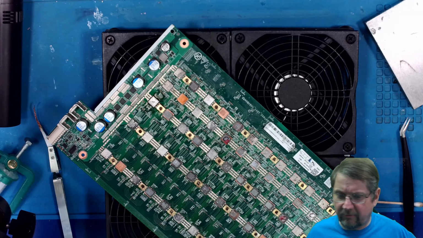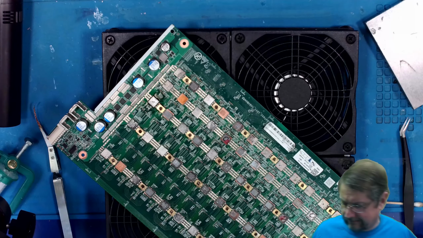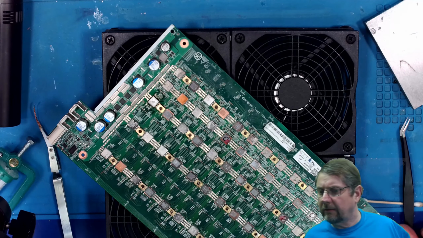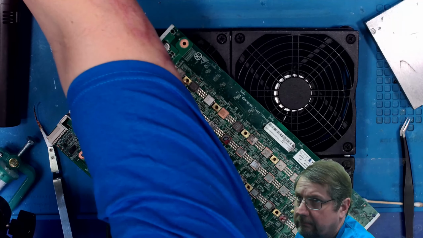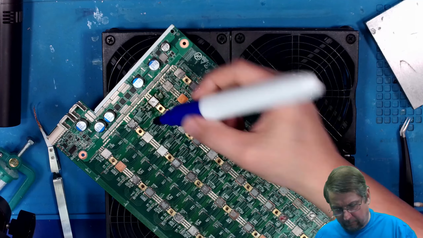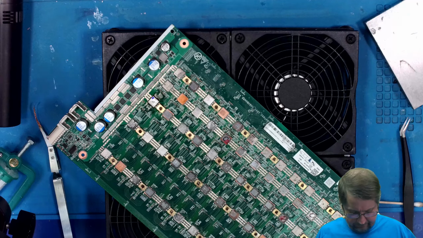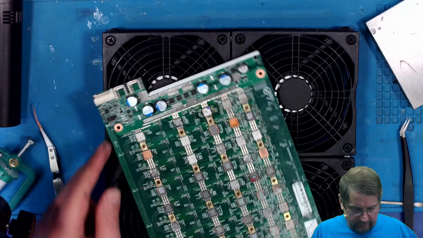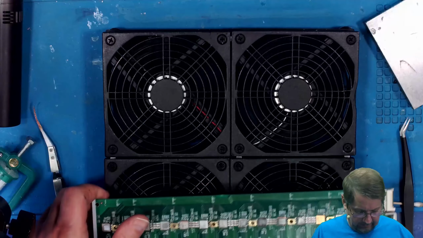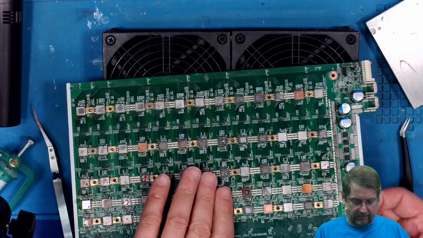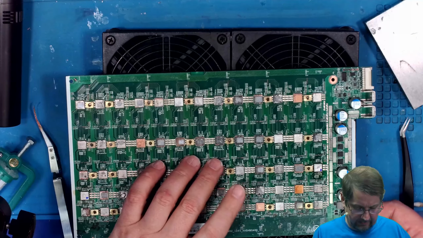Just so I can keep track, there we go. I'm going to put a little blue dot on there so I can keep up with which ones I replaced today. All right, I'll go ahead and I'll do 44 next.